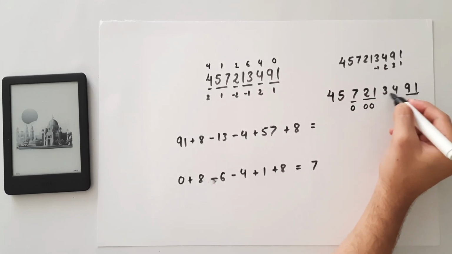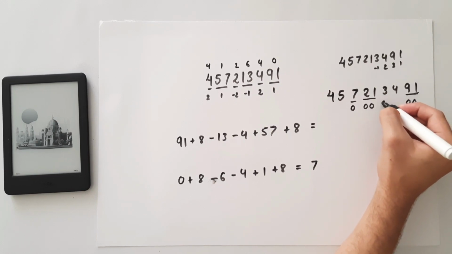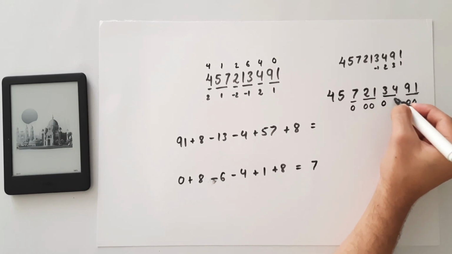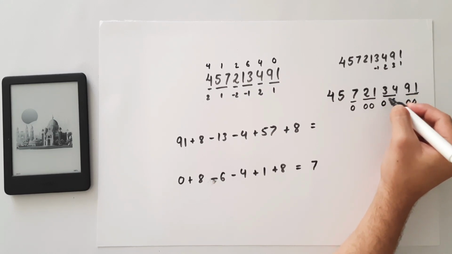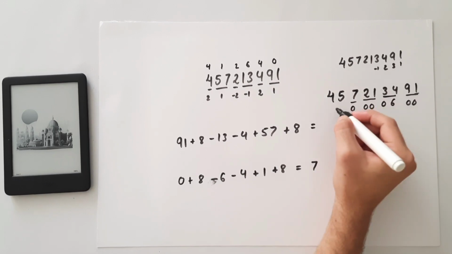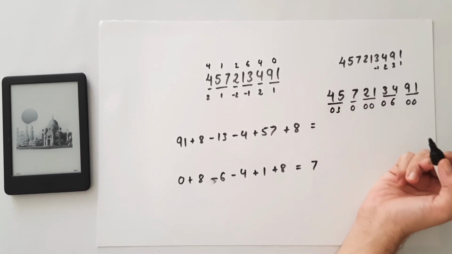And 34, what remainder will 34 give me? 28 comes in the table, so I will get the remainder 6. So instead of 34, I can write 06. A 2-digit number I will replace with a 2-digit number. The remainder it gives is 6, so I'll replace it with 06. 45 gives me the remainder 3, so I'll replace 45 with 03.